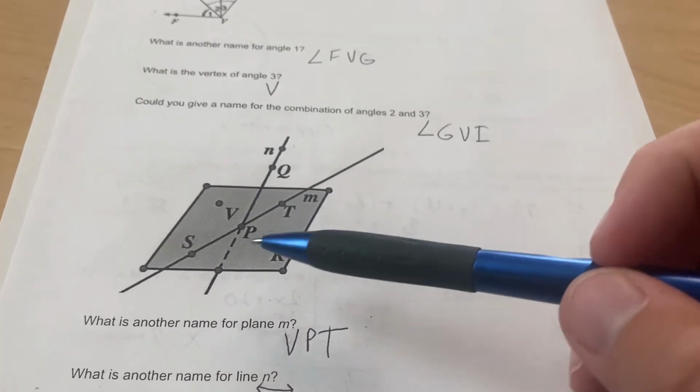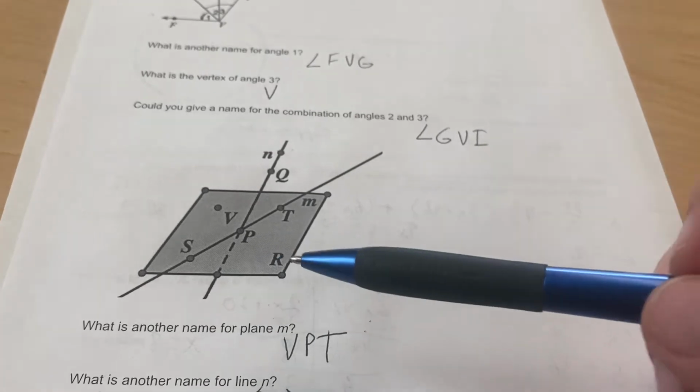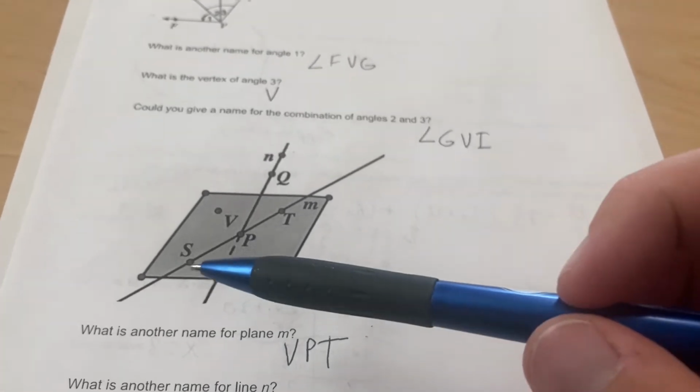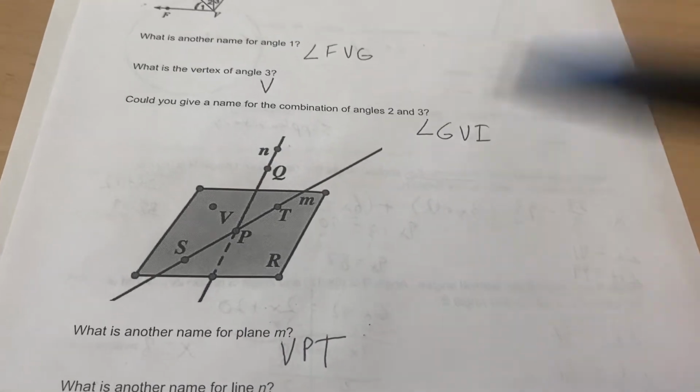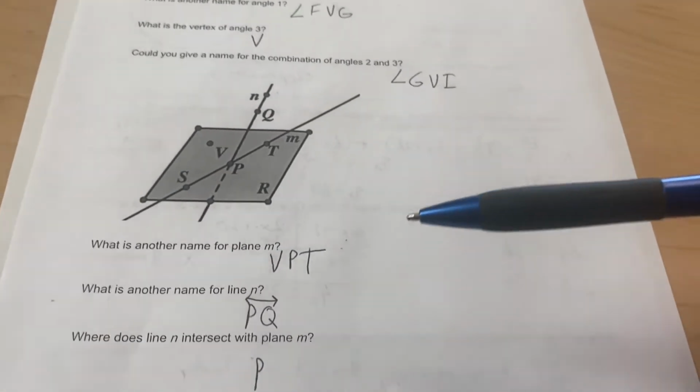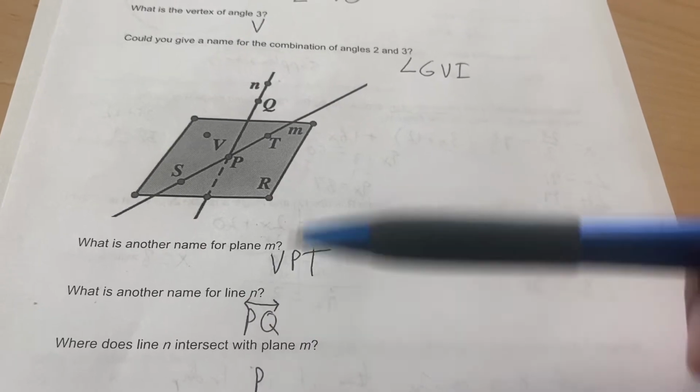So we can't use SPT altogether. I used VPT, that would work. RTP would also work. RSP or RSV or anything like that, as long as it's 3 points that are not all on the same line.